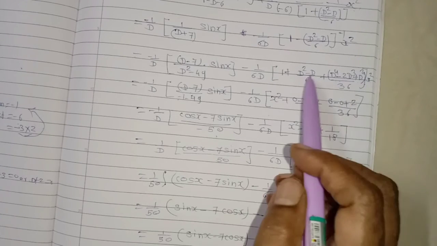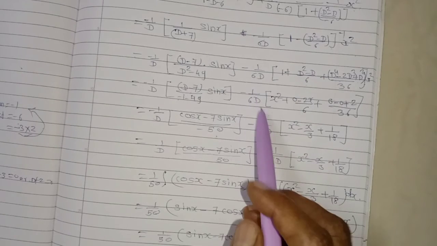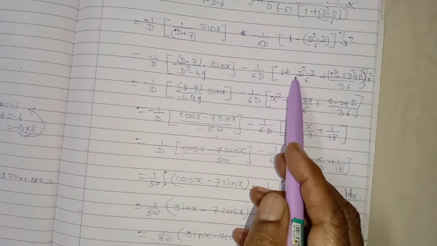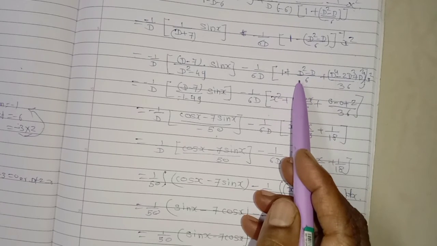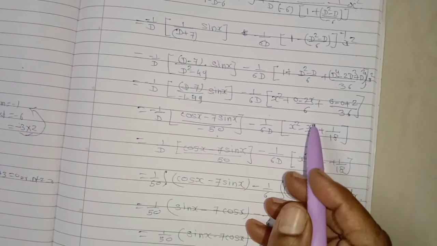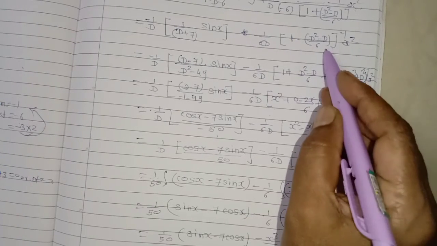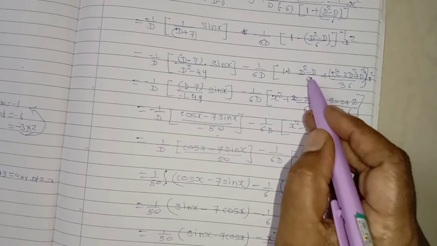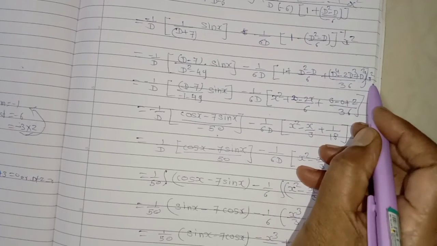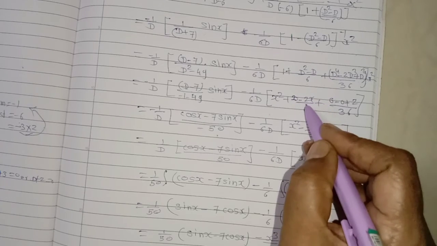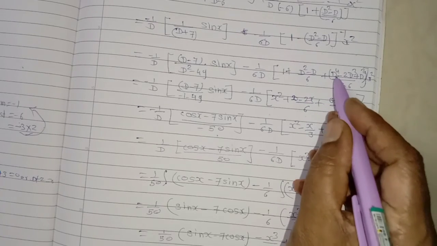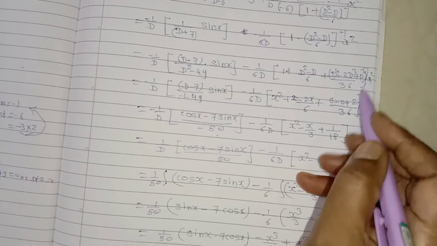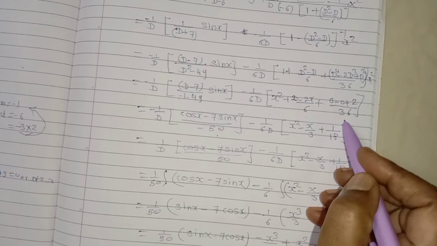Then we operate on x square in the bracket. So we get minus 1 upon 6D into bracket 1 into x square is x square. D square of x square is 2 and D of x square is 2x, that is 2 minus 2x upon 6, plus D raised to 4 of x square is 0, D cube of x square is 0, D square of x square is 2 upon 36.